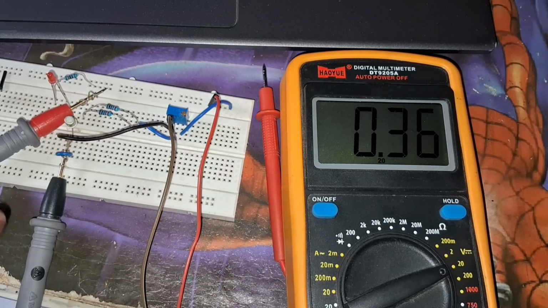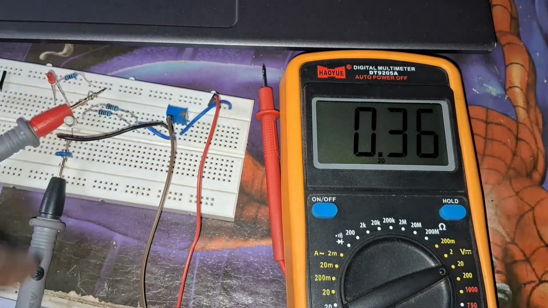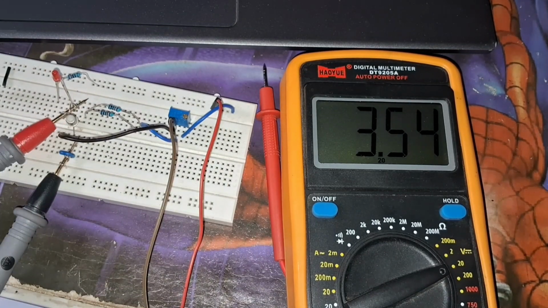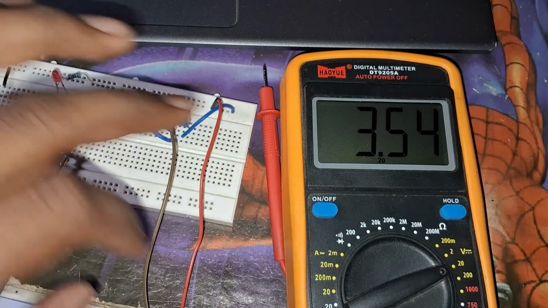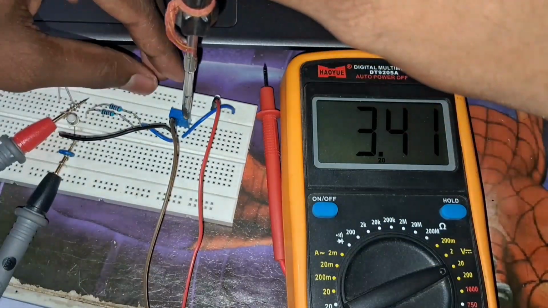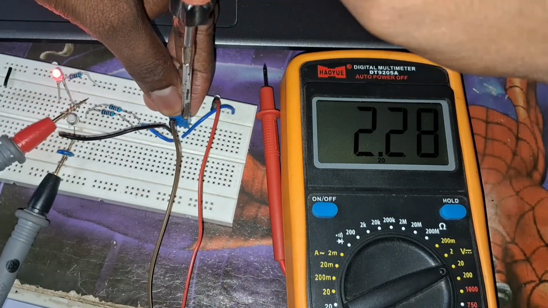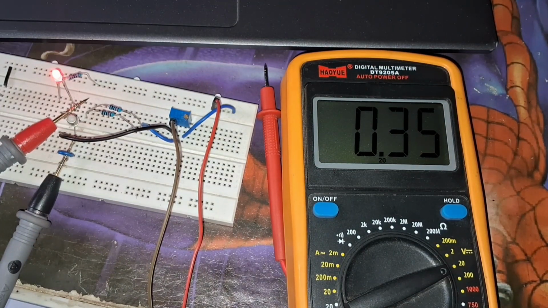Here you can see I provide the 5 volt input to the system, and currently the base voltage is nearly 0.36, which means it is in the cutoff region. In the off situation, when the LED is off, the voltage across the collector and emitter is nearly 3.53 volt. Now I am changing this. After 3 volt the LED starts glowing, but it is very dim, and onwards it glows very bright at 0.35 volt, with its full efficiency.